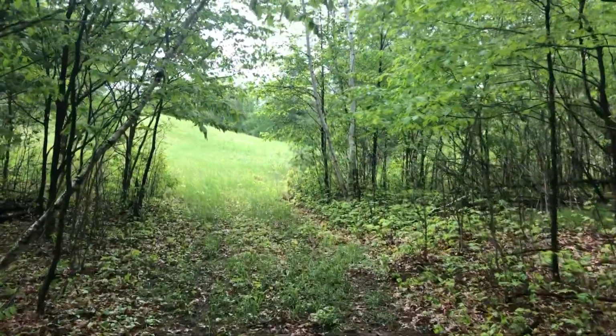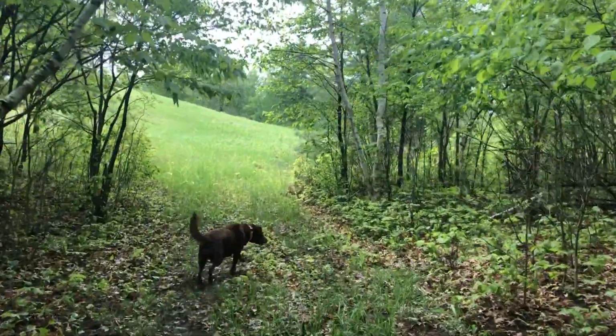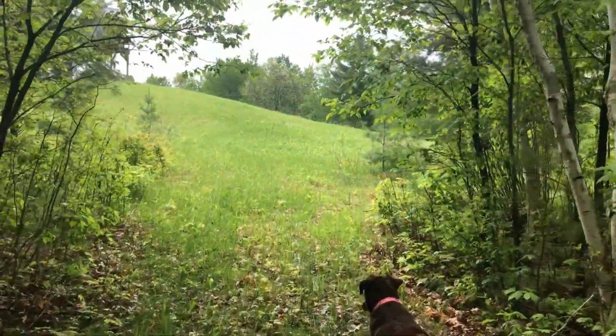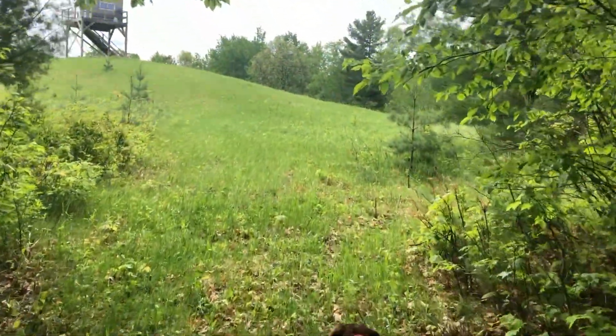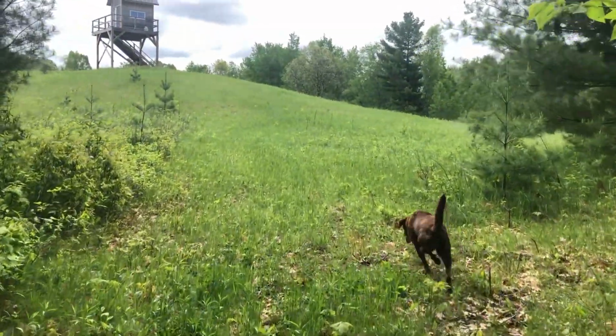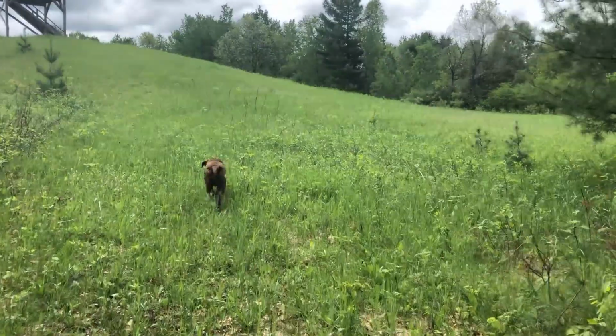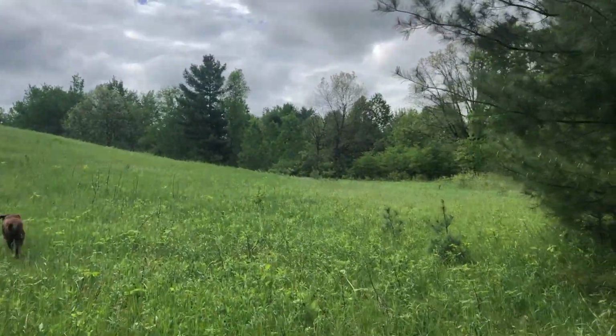Okay, I'm going to show you an excellent example of biome transition. So we just came out of a hardwood timber forest. As you can see, we're automatically transitioning into grassland. I actually have a stand on the hill, as you can see, but you can definitely see the transition, and this is what I'm talking about.